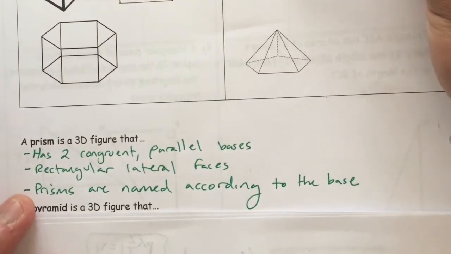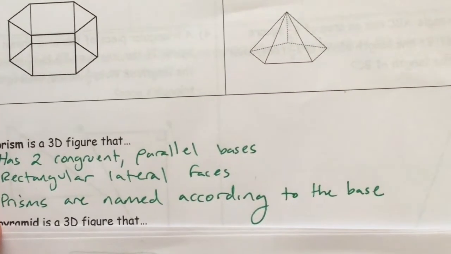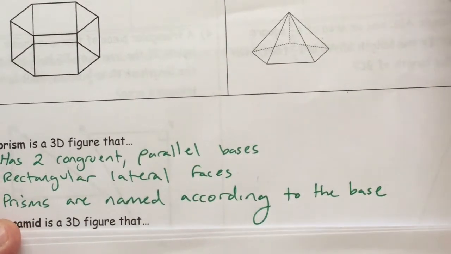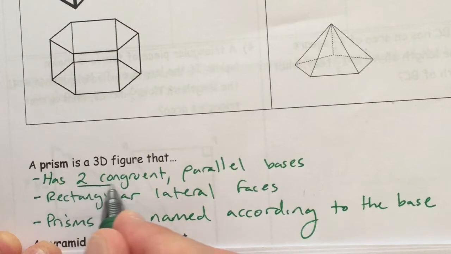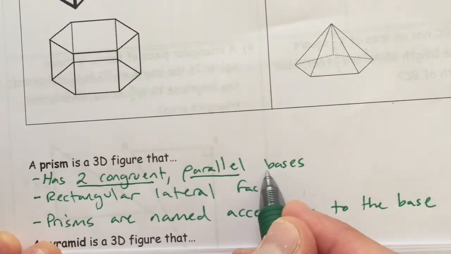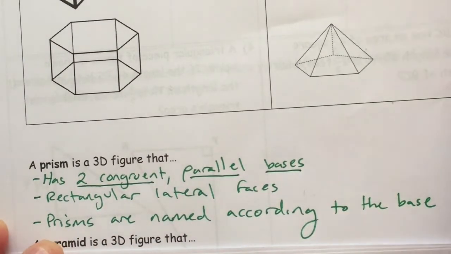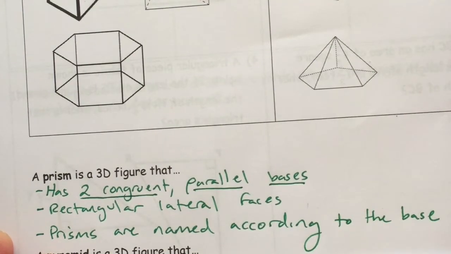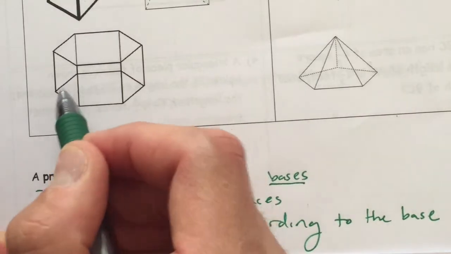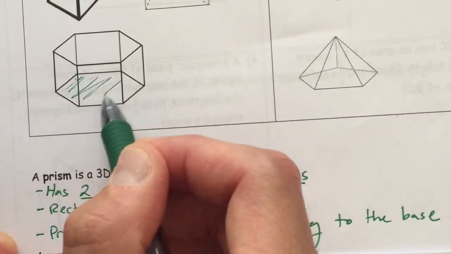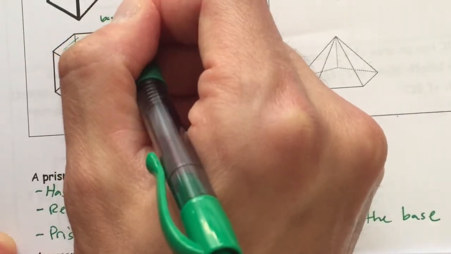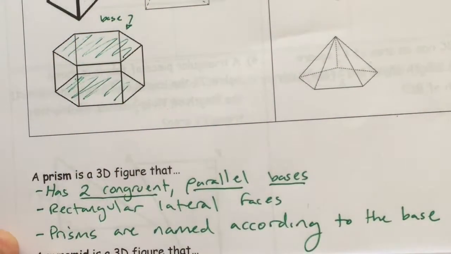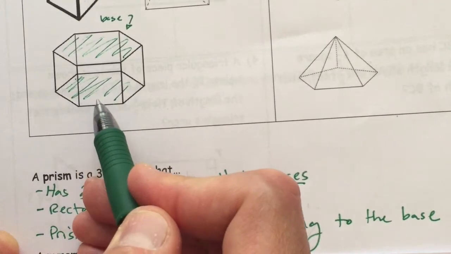So a prism is a 3D figure that has two congruent parallel bases. Let's break that first piece down. Two congruent parallel bases. So in a 3D solid, the bases are the polygons, the shapes that are on either side. So this prism has two hexagons as its bases. They're congruent because they're exactly the same.